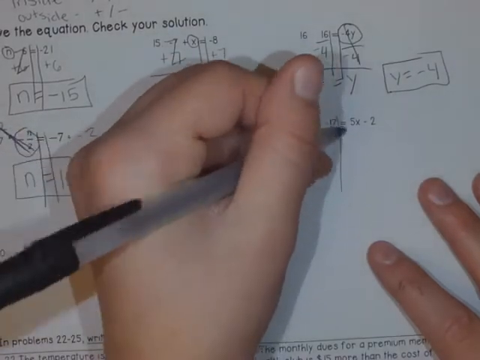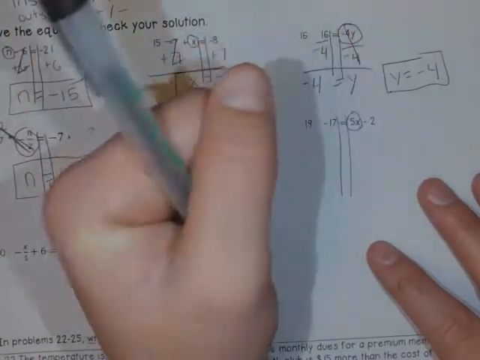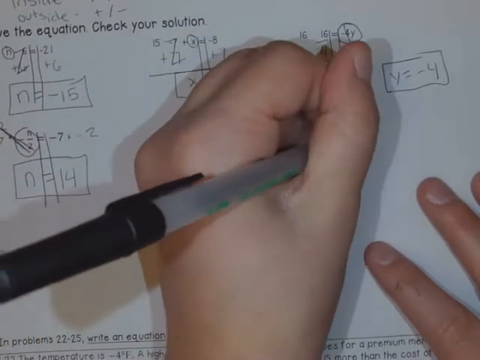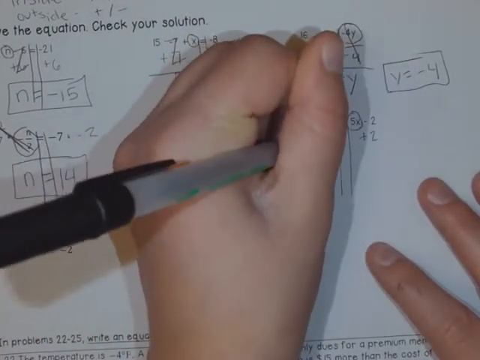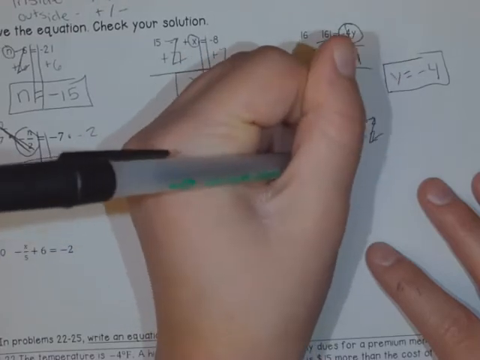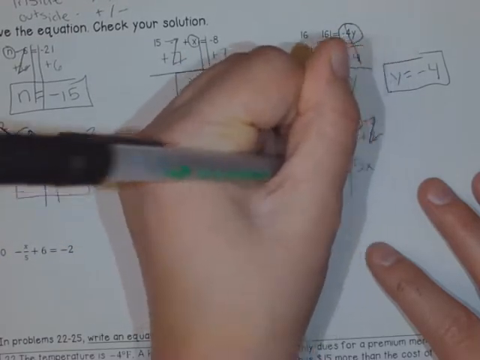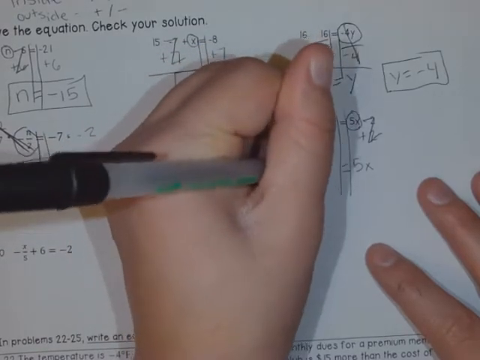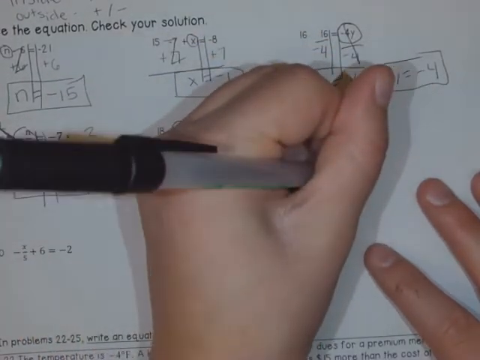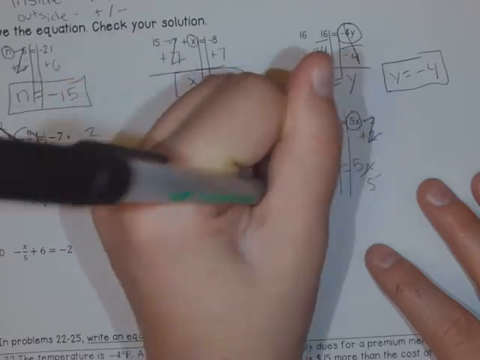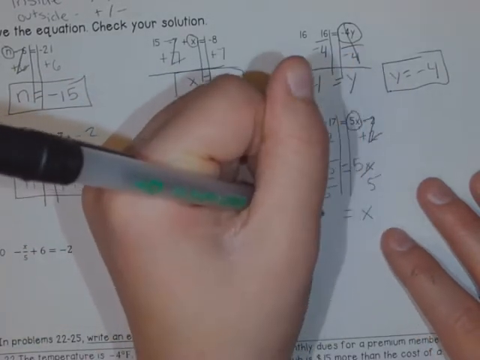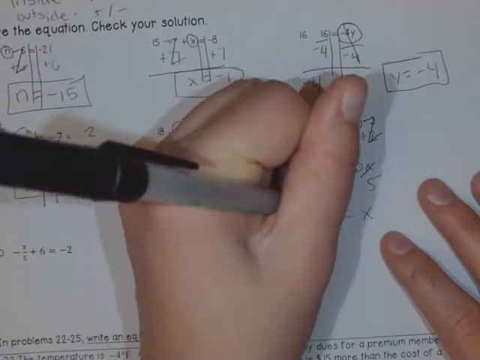Here, railroad tracks, circle your variable. Doesn't matter what side it's on. You have a -2, get rid of anything outside that circle first. Add 2. Those give you a 0 and you're left with 5x equals -17 plus 2 is -15. Divide by 5. x is equal to -3.